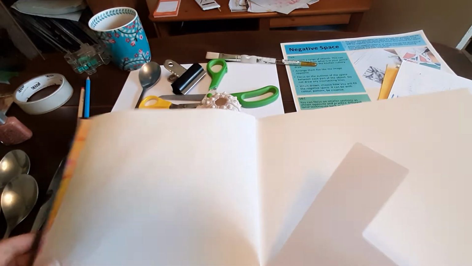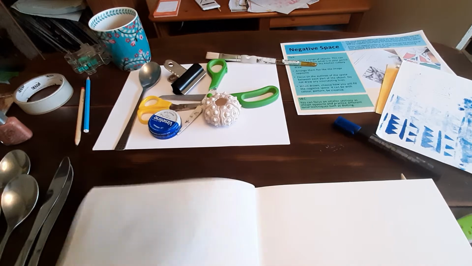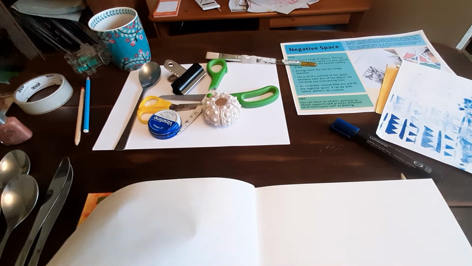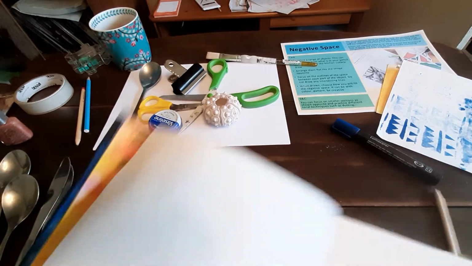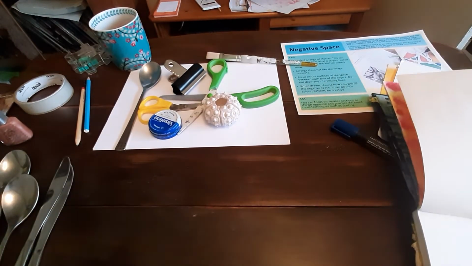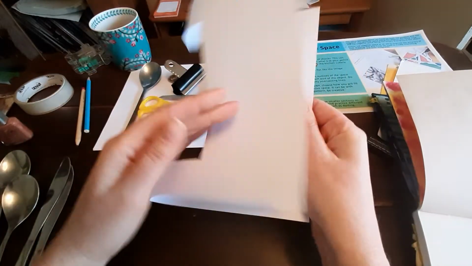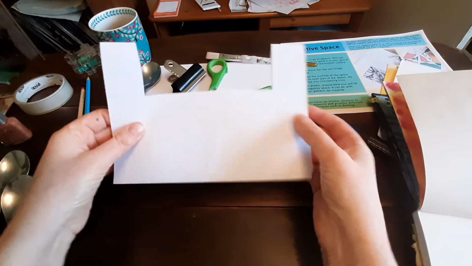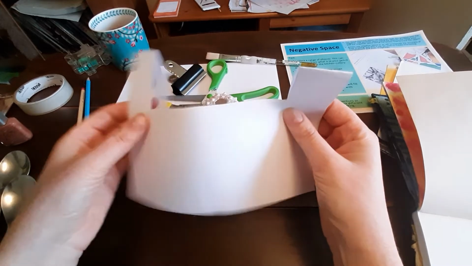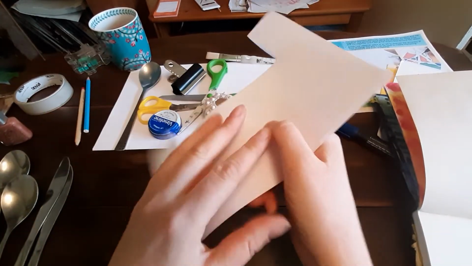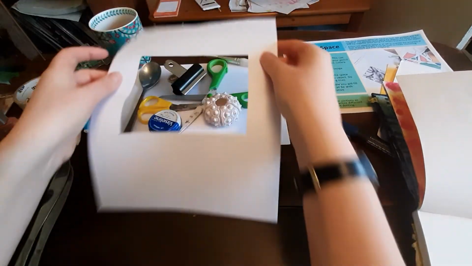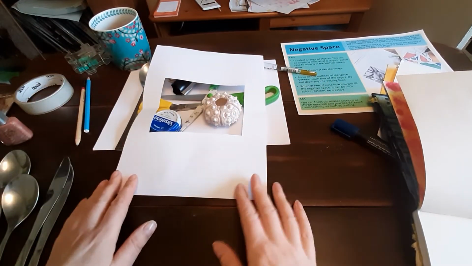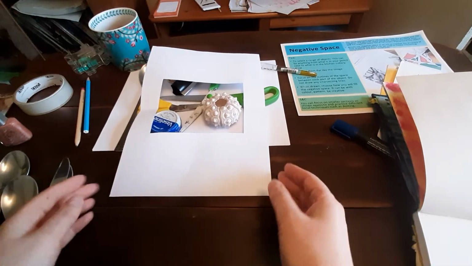If you find that you've got your arrangements in front of you and you think, oh, that's a bit too complicated, there's nothing to stop you from making a viewfinder, and that is literally folding your copier paper in half, trimming it out like so, and then you can place it over the top of your area, how you choose.